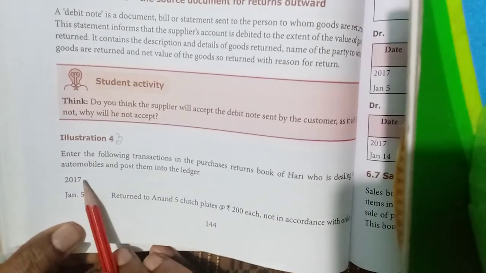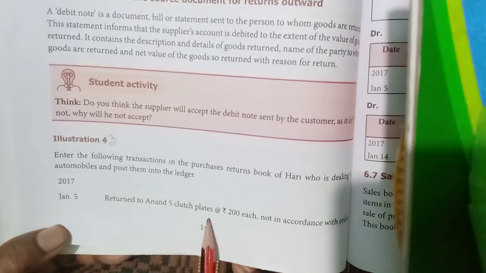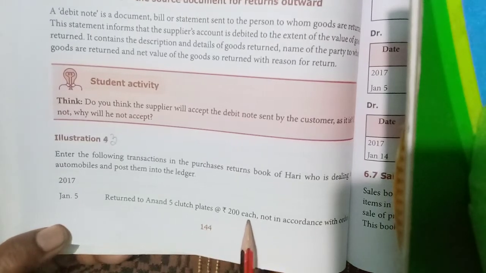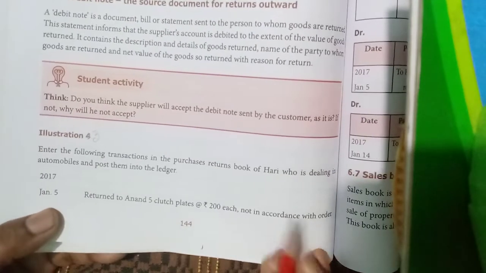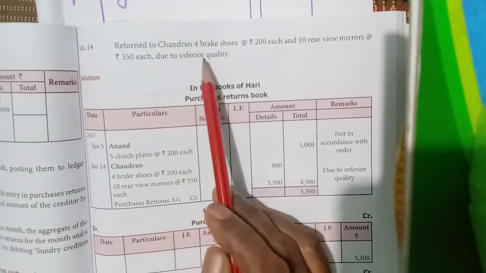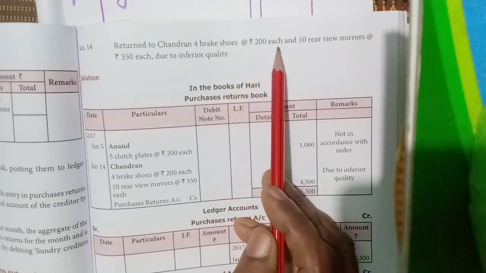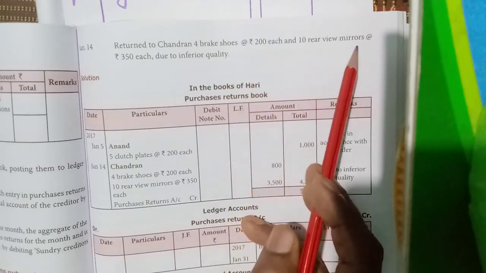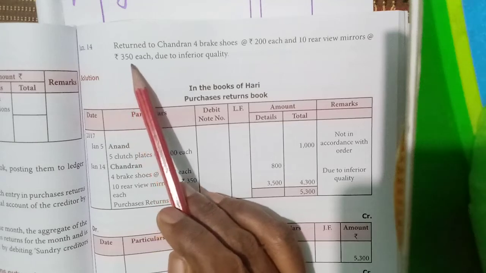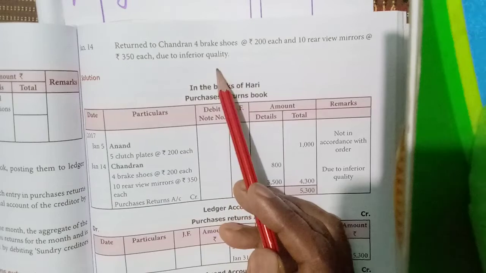Now, 2017, January 5: returned to Anand 5 clutch plates at the rate of rupees 200 each, not in accordance with the order. Then another return: returned to Chandran 4 brake shoes at the rate of rupees 200 each and 10 rear view mirrors at the rate of rupees 350 each due to inferior quality.